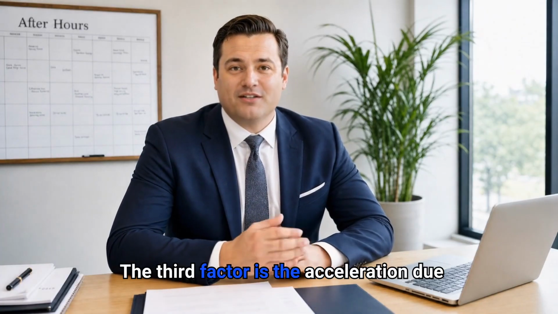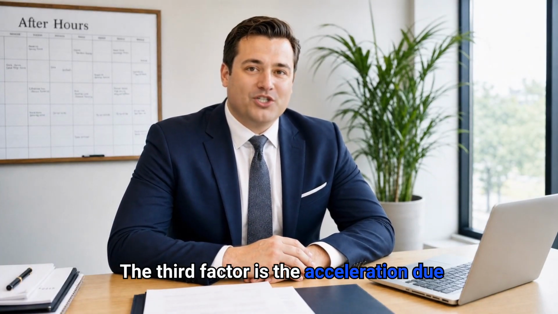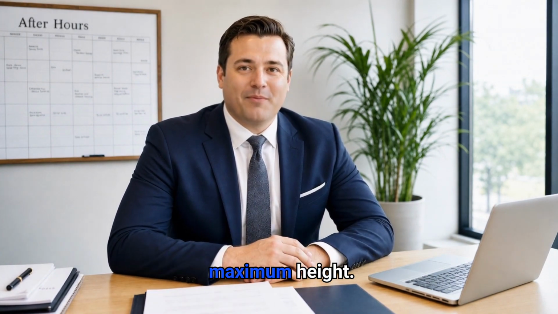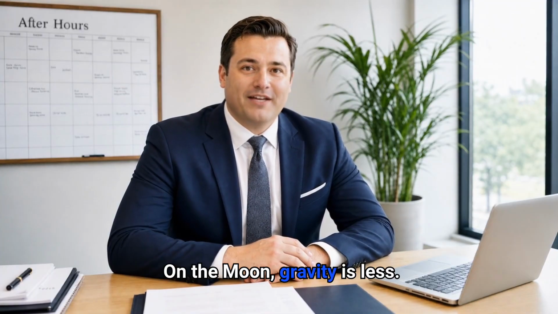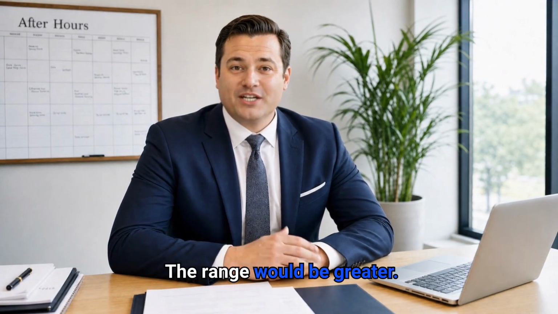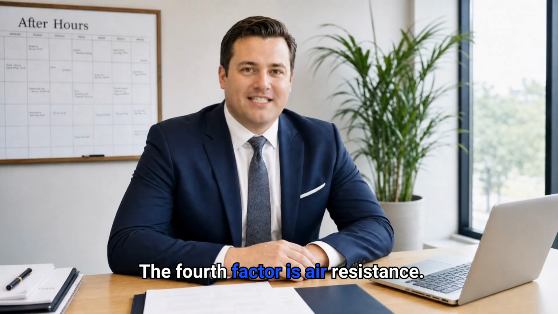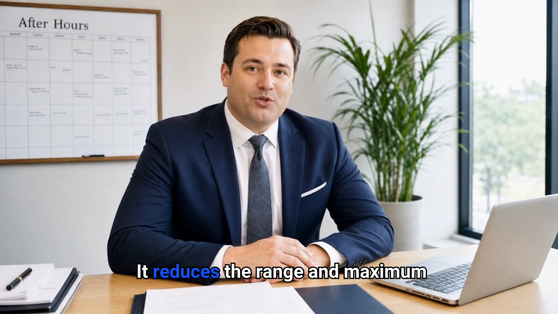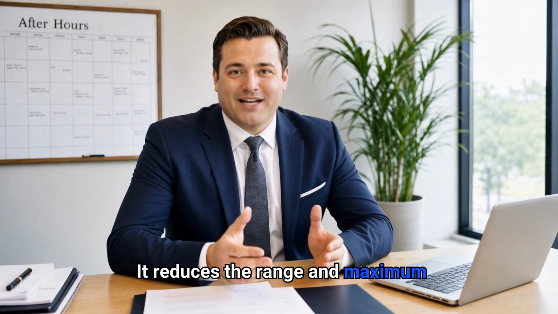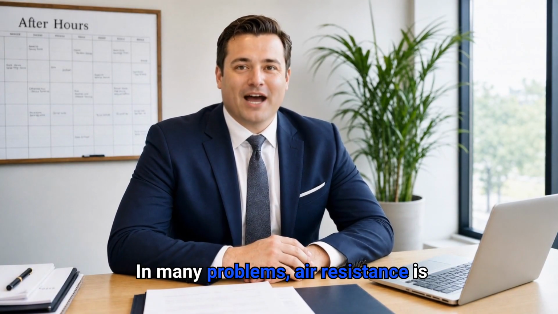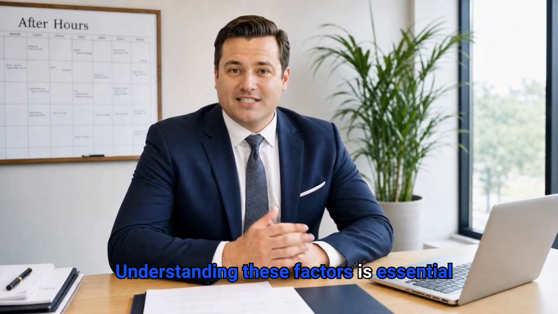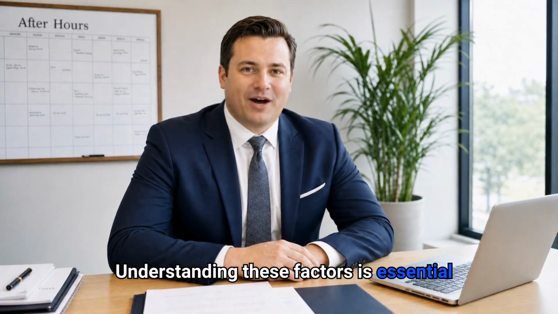The third factor is the acceleration due to gravity. Gravity affects the time of flight and maximum height. On the moon, gravity is less. The range would be greater. The fourth factor is air resistance. Air resistance opposes motion. It reduces the range and maximum height. In many problems, air resistance is neglected. Understanding these factors is essential for solving projectile problems.